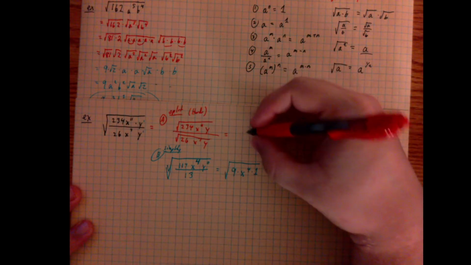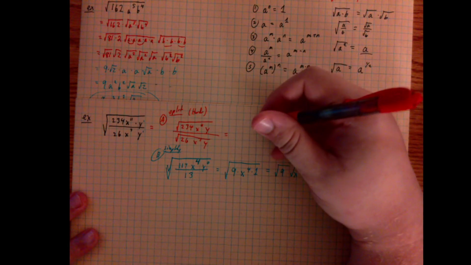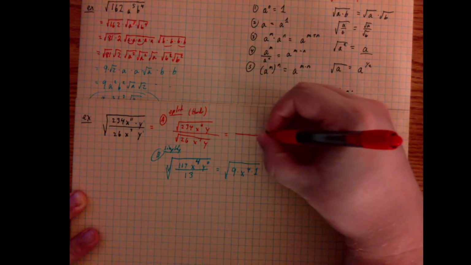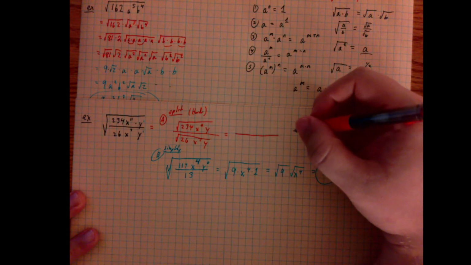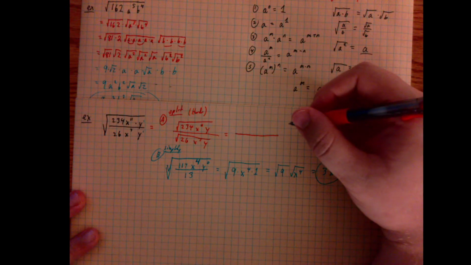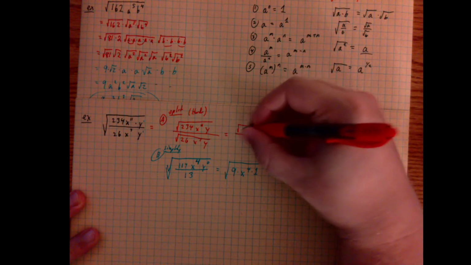If I was to do the top one, let me see if I can showcase what it'll look like. I'm going to skip a couple of tiny steps just to showcase how it works. But in the end, you end up with this.